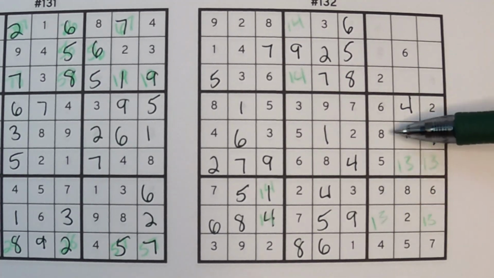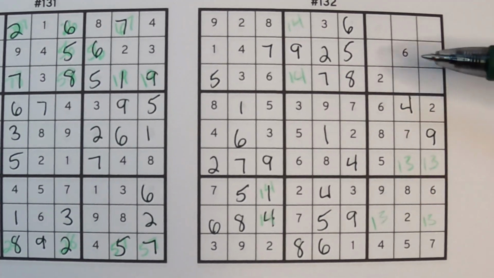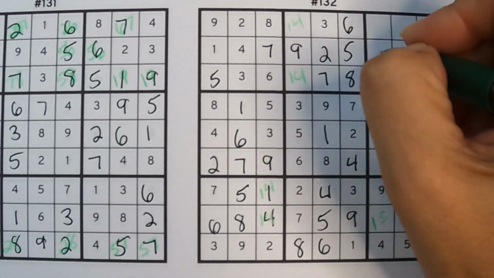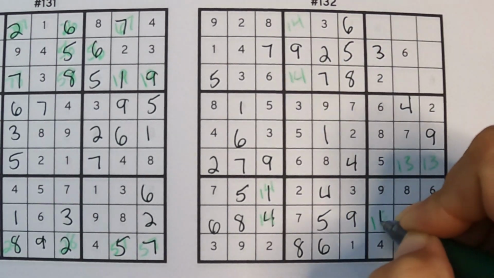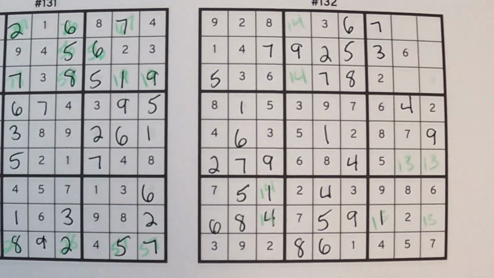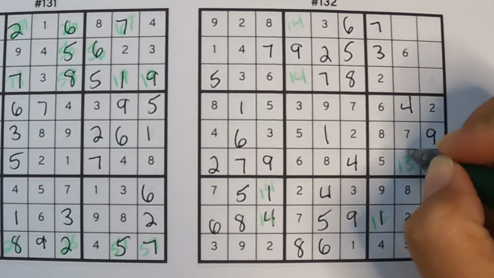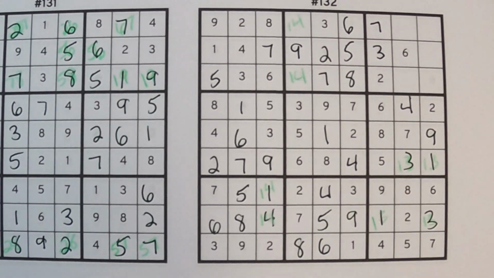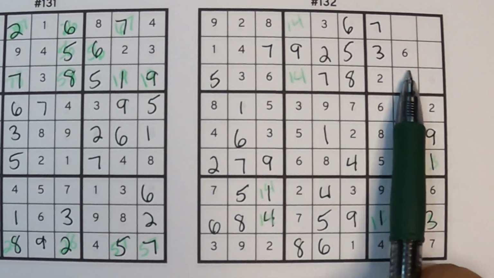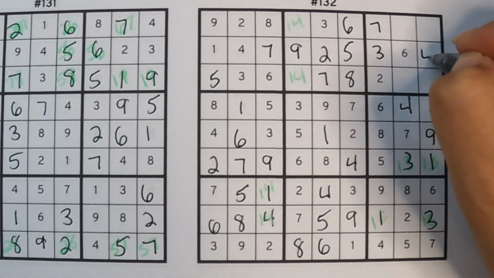For this column, we're missing 1, 3, and 7. We've got 1 and 7 here, so this is our 3. That makes this our 1, 7. That 1 makes this our 3, 1, 3. For this row, we're missing a 4.